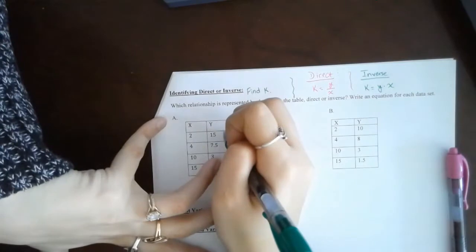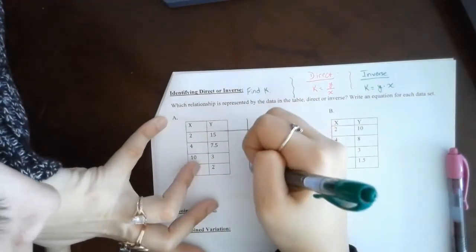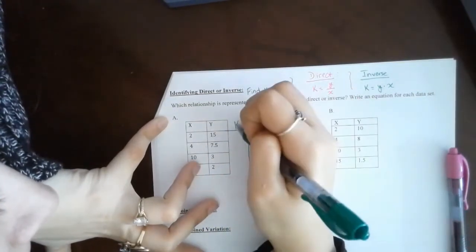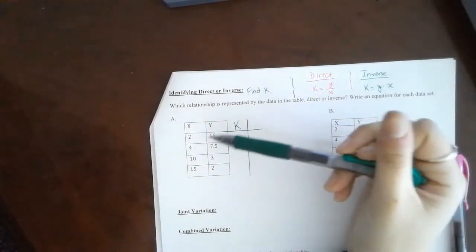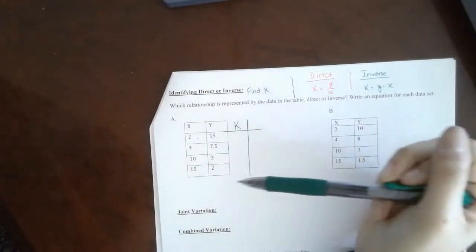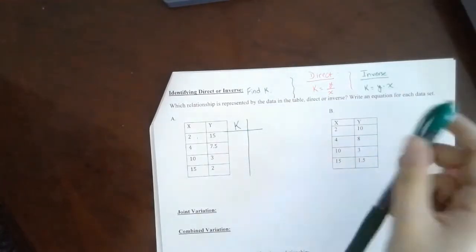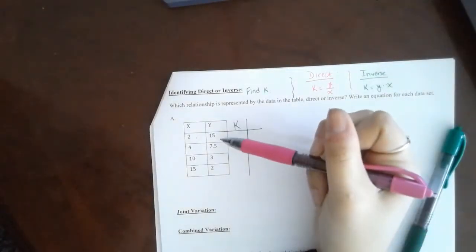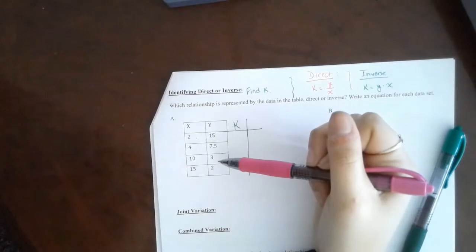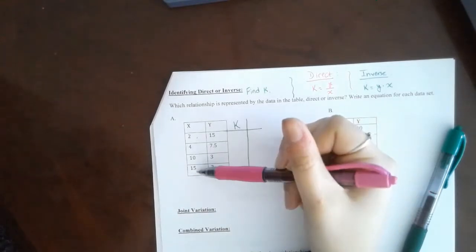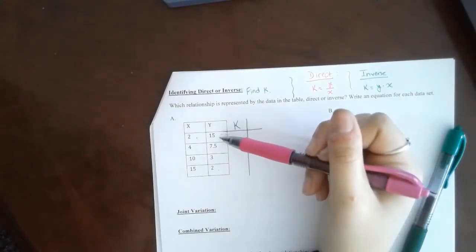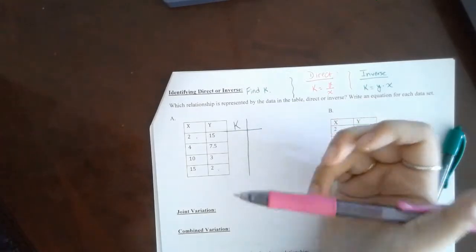So I'm going to create another column here to find my k. I'm first going to look at my table. The x's are 2, 4, 10, 15, and the y's are 15, 7.5, 3, and 2. So our x's are getting bigger, but my y's are getting smaller. So this looks like an inverse function.